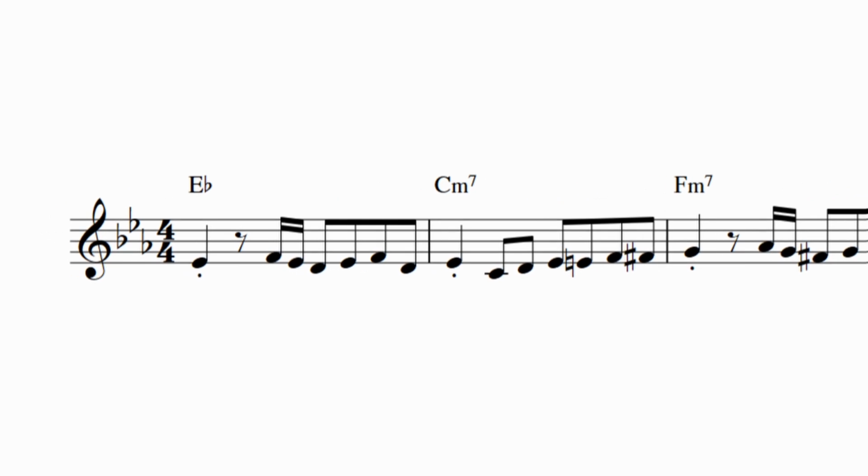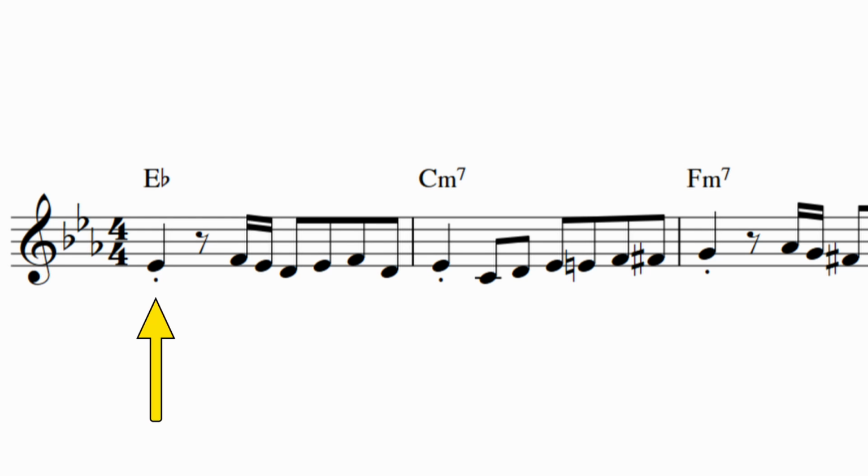In the first phrase, beat 1 is important, as is this beat 1 in bar 2. Then the next most important note would probably be beat 4, the F, as it's a higher note, and then beat 3, the D, as the semiquavers run down to it.